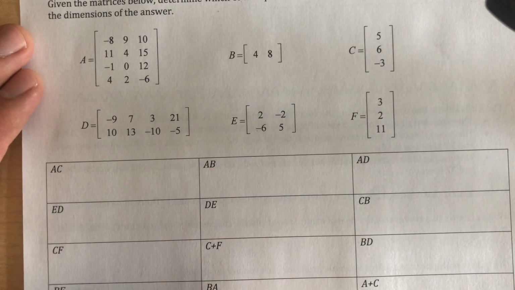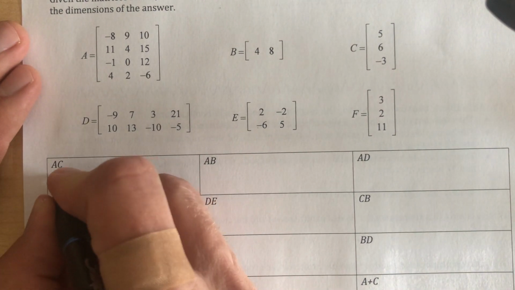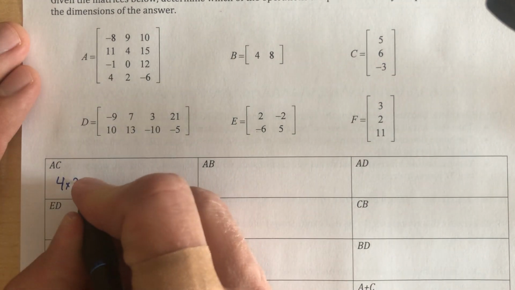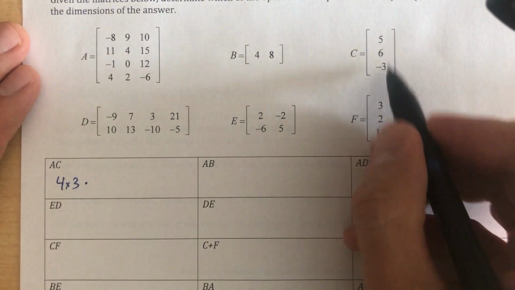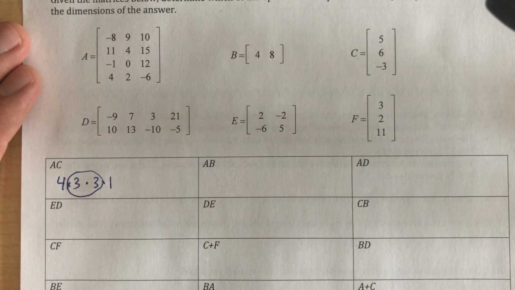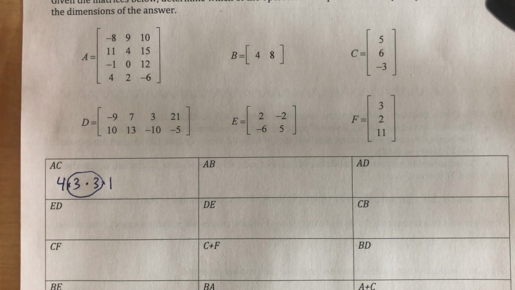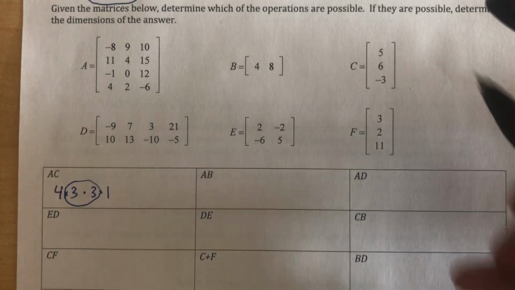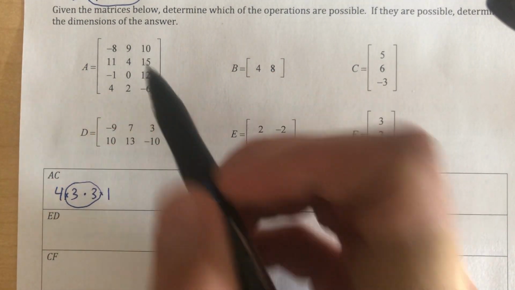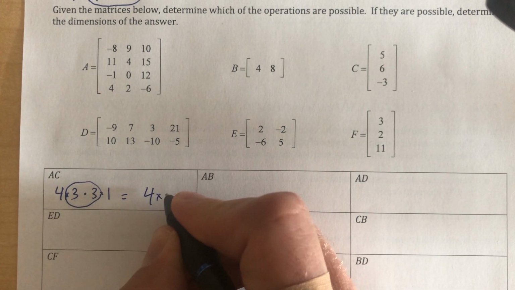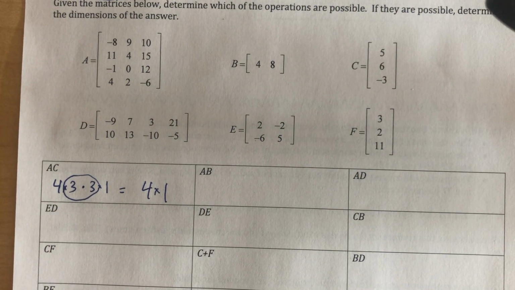Okay, so AC. A is a 4x3 matrix, and I'm looking right here, 4 rows, 3 columns, and I'm going to multiply it with C, which is a 3-row, 1-column matrix, 3x1, and then I say, oh, well, see, they do match up, so determine which of the operations are possible, and this one's a yes, and if they are possible, determine the dimensions of the answer. So if I multiplied those, I would say it equals a 4x1. Now, we haven't multiplied them, we just determined the dimensions, okay? Just throwing that out there.